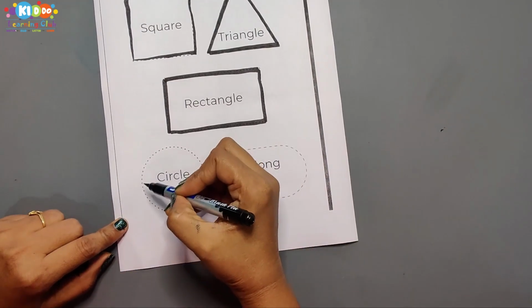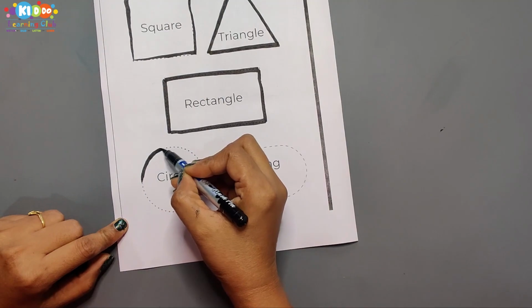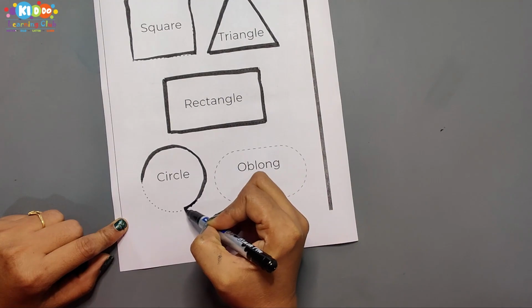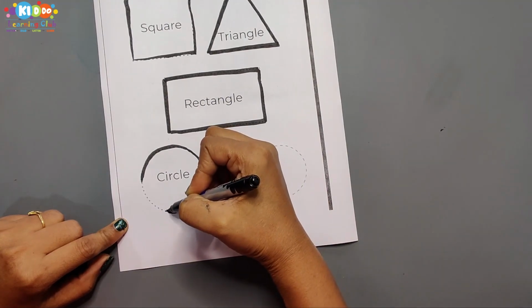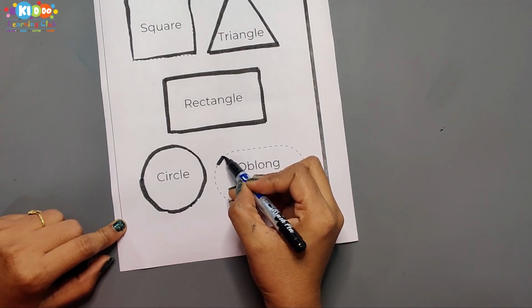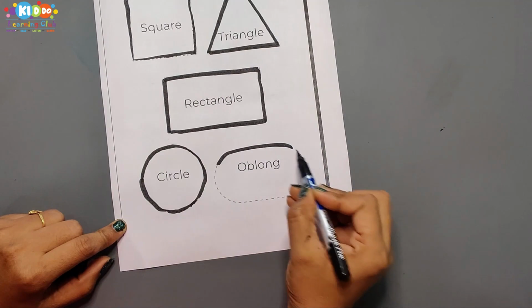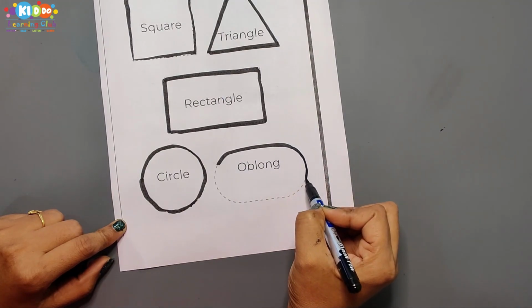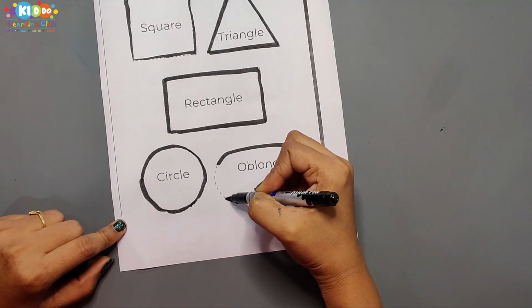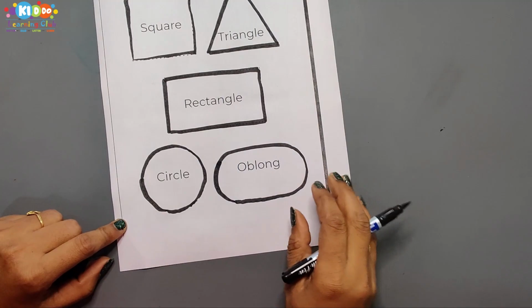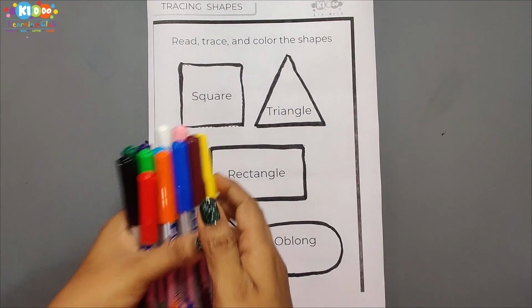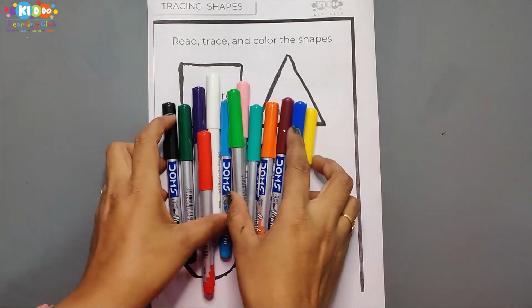Now next shape. Trace like this. This is a circle. And now last shape. This is an oblong. Now color all the shapes.